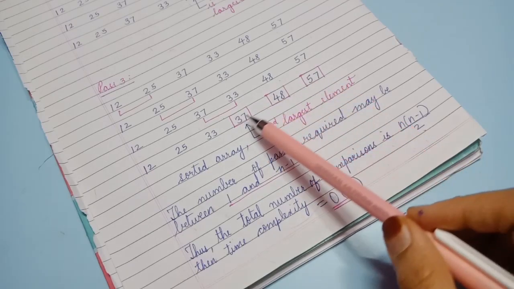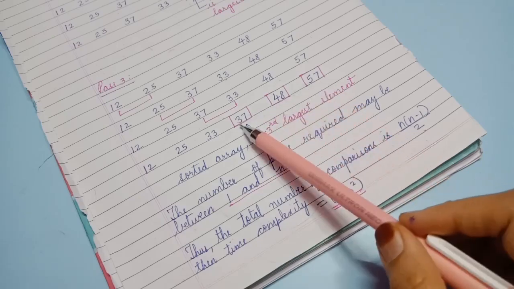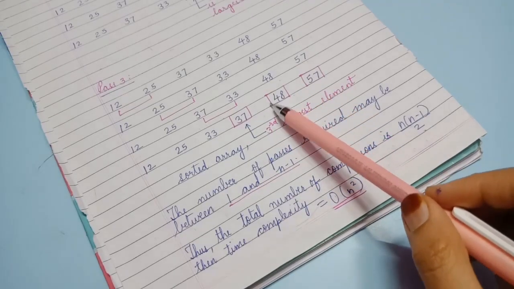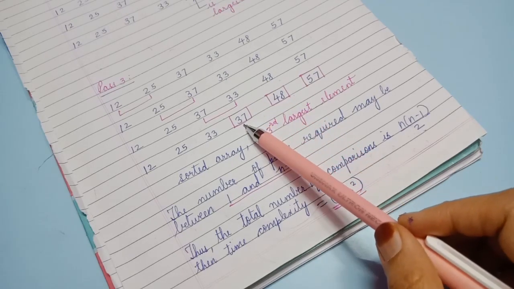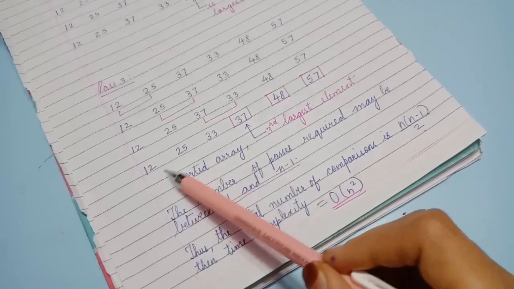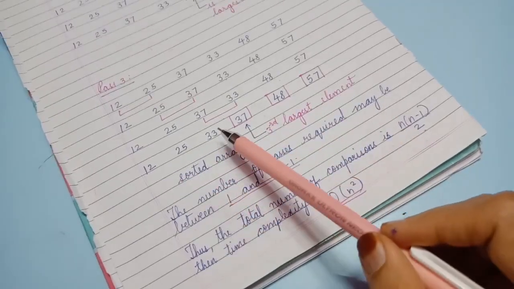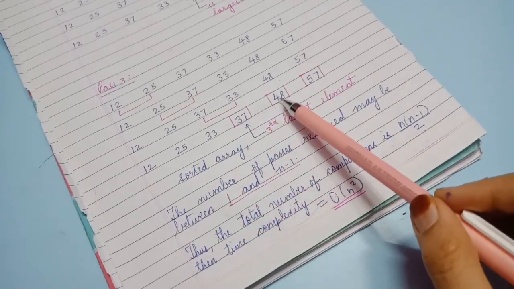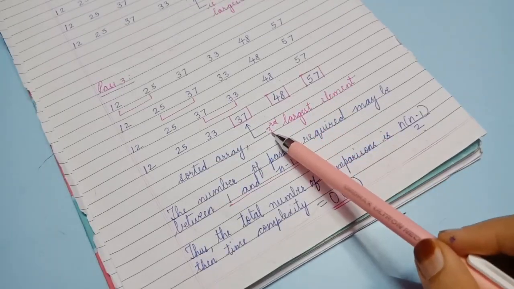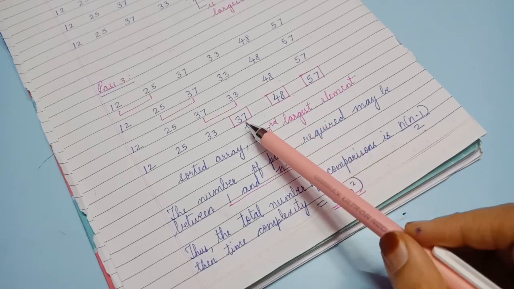So further we will not compare and swap, as we know that in the previous pass we received the second largest element, and in pass 3 we received the third largest element. And as we can see, this is the sorted array, that is 12, 25, 33, 37, 48 and 57.